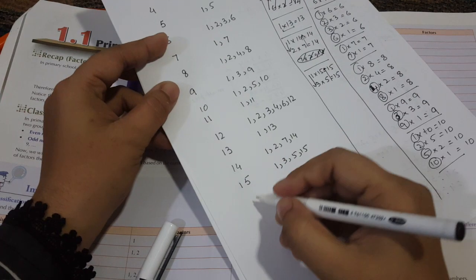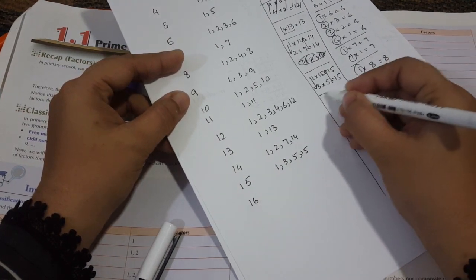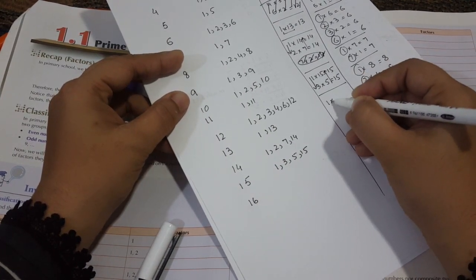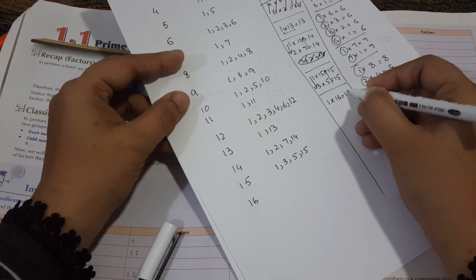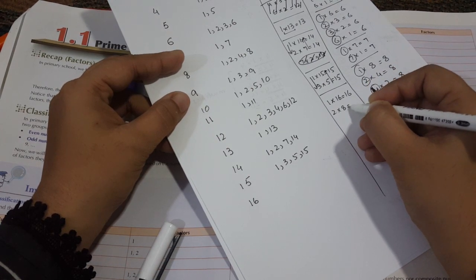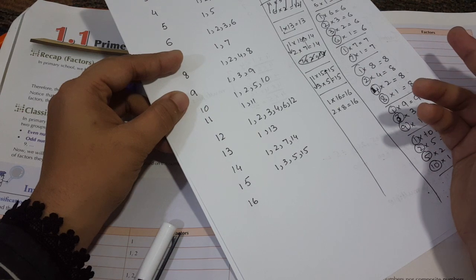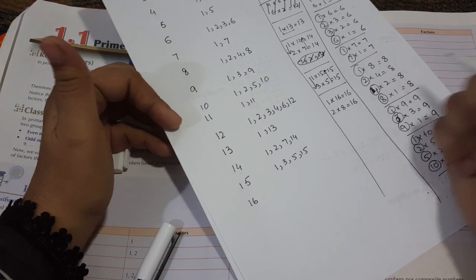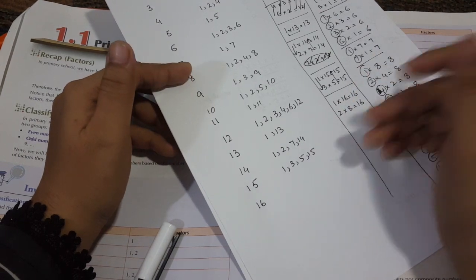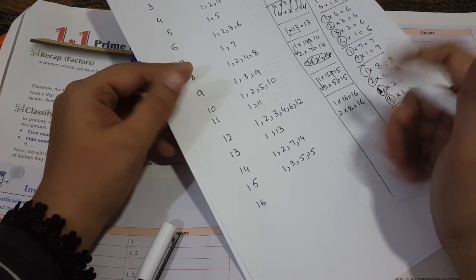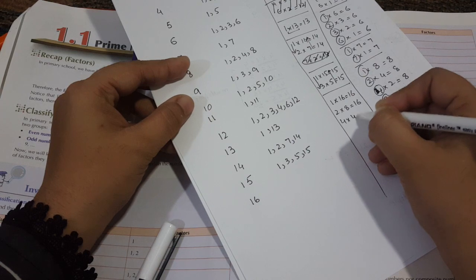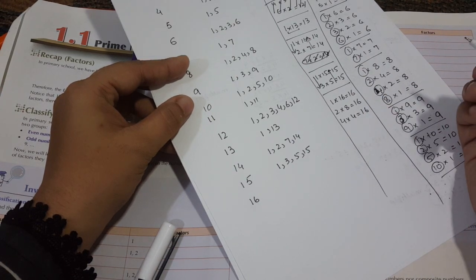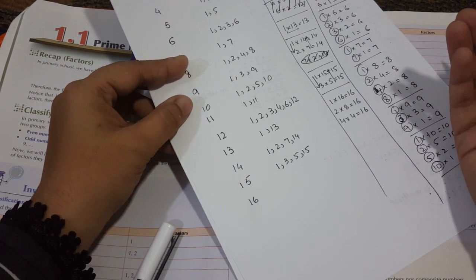Okay, now let's go for 16. 1 times 16 is 16. 2 times 8 is 16. Does 16 come in the 3 times table? No. Does it come in the 4 times table? Yes. 4 4s are 16. Then the 5 times table? No. 6?